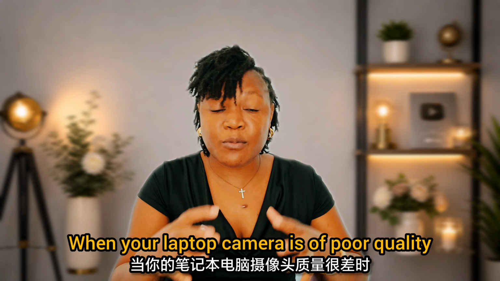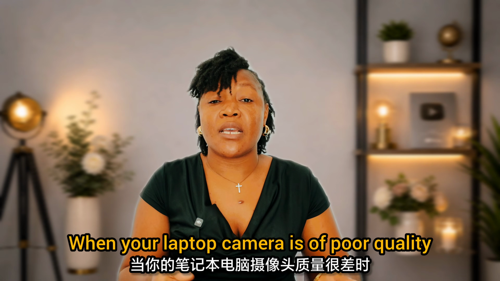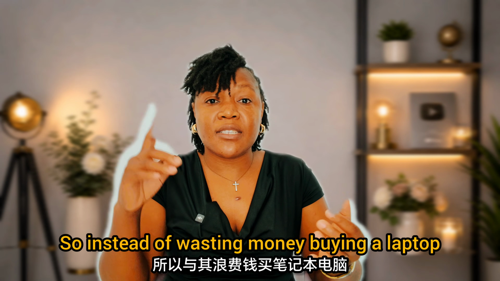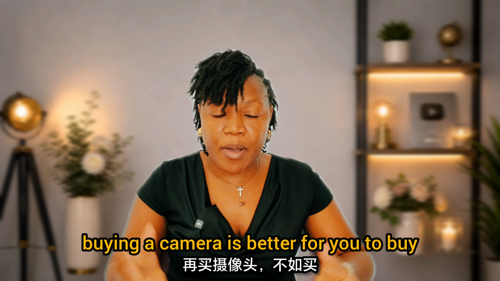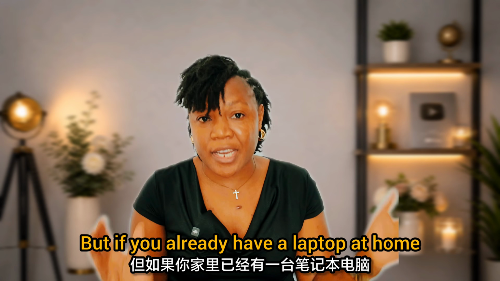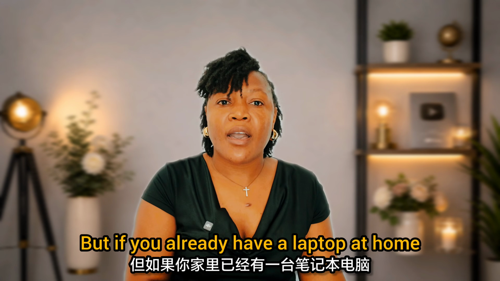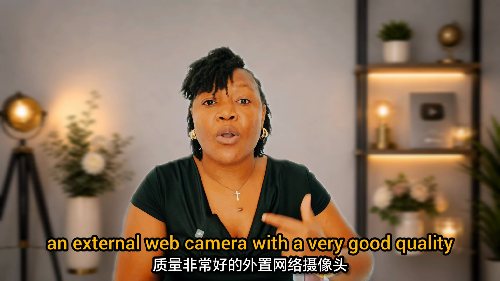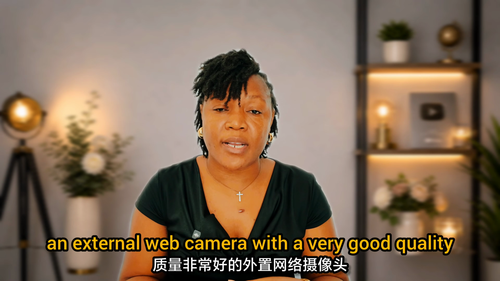Obviously, when your laptop camera is of poor quality, you need an external camera with great quality. So instead of wasting money, it is better to buy something with everything. But if you already have a laptop at home, I would advise you to invest in an external webcam of very good quality.